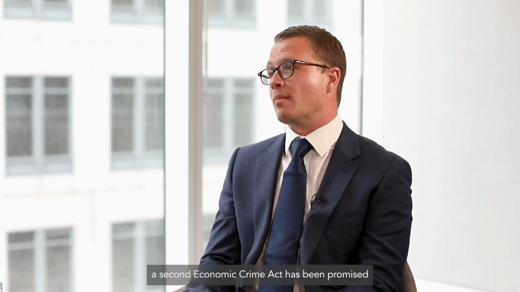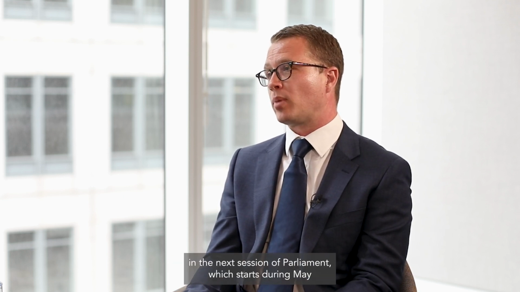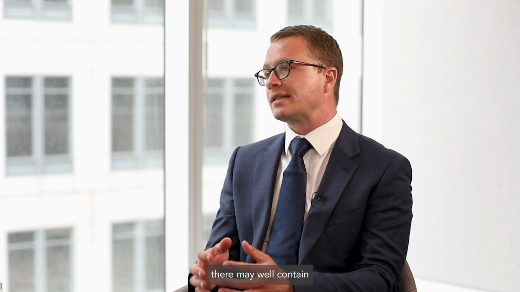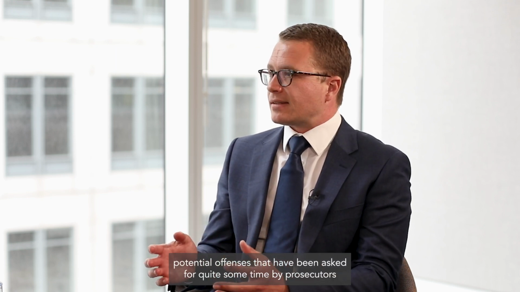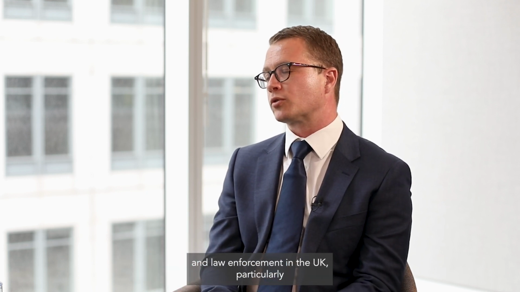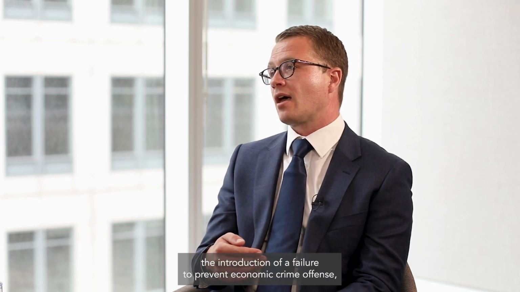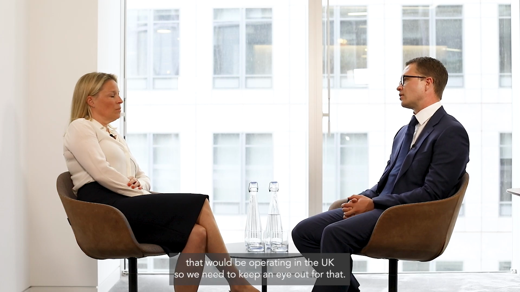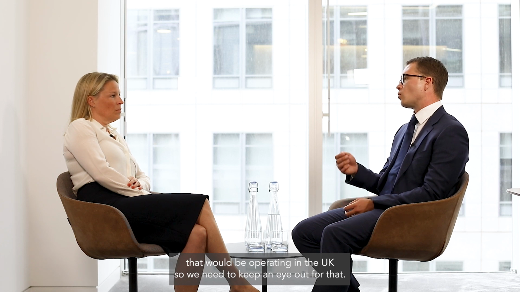But actually, an important takeaway is that there's more to come. A second Economic Crime Act has been promised in the next session of Parliament, which starts during May. And as a result, that second Economic Crime Act may well contain potential offences that have been asked for quite some time by prosecutors and law enforcement in the UK, particularly the introduction of a failure to prevent economic crime offence, which would have wide-ranging implications for any business that would be operating in the UK. So we need to keep an eye out for that, what's coming down the track.